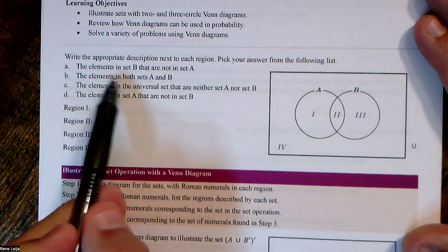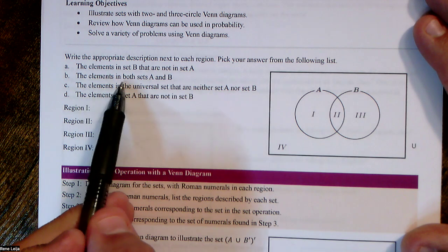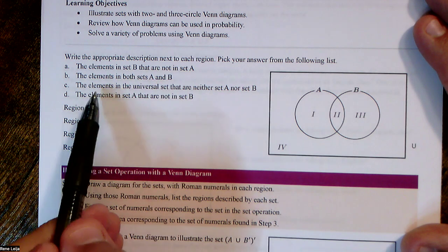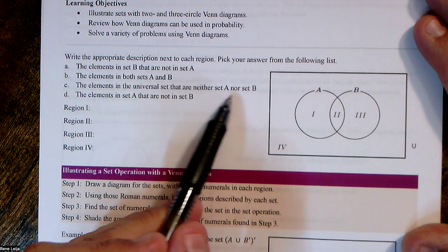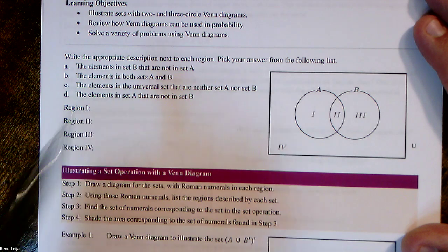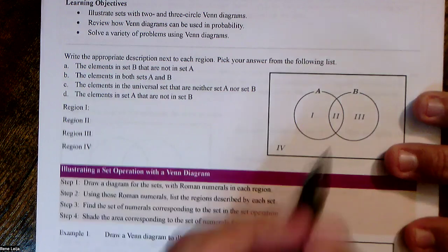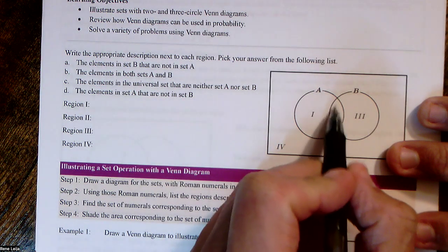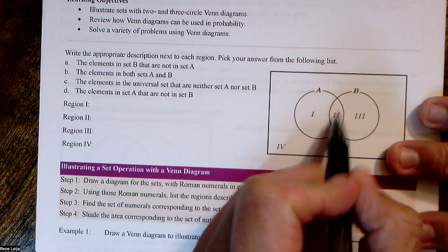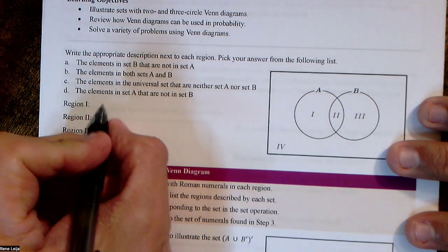So it says the elements in set B that are not in set A, the elements in both sets A and B, the elements in the universal set that are neither set A nor set B, the elements in set A that are not in set B. So region 1 is in set A, but not, because remember, this part is part of set B. So it's only in set A, but not set B. So that's going to be letter D.